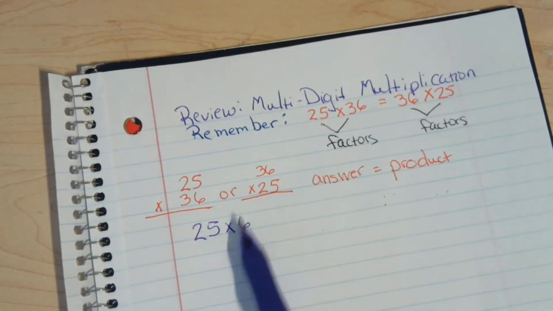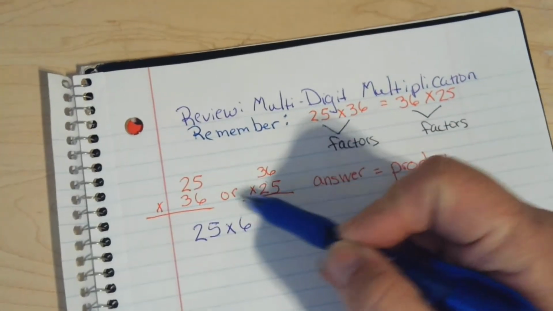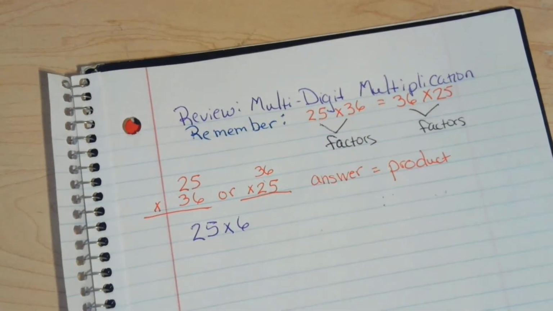Now remember, I can't do it when it's in this horizontal format. I need to turn it to this vertical format. Now, I can do it in any order I want. However, we do have what we call a best practice.